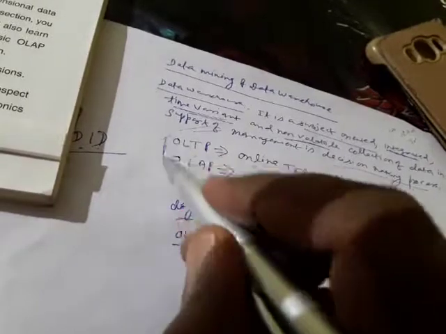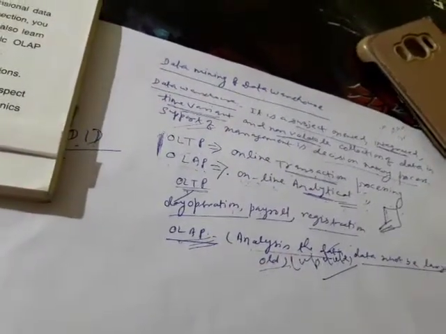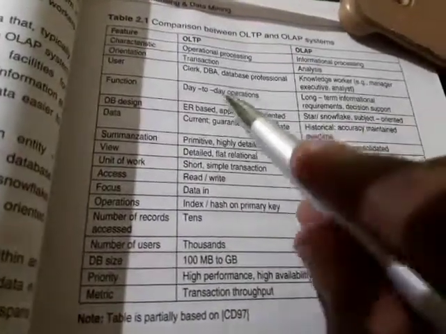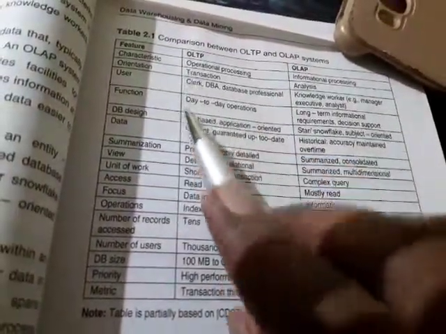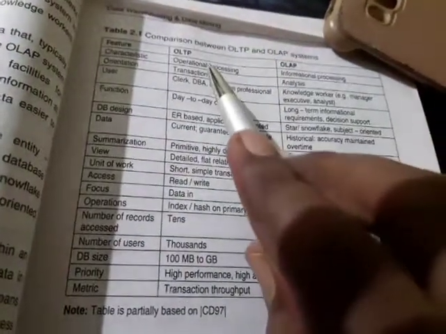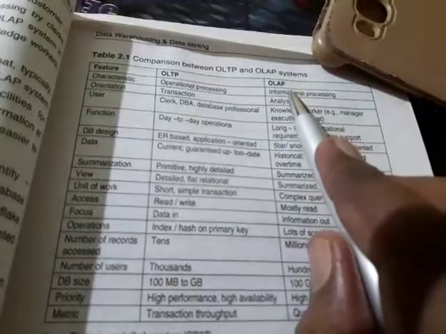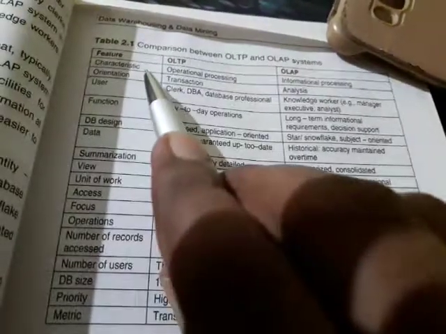We have to know the difference between these two, because in many examinations it always asks for the definition. So here we take the help of a book where we know the correct definition. Now you can see here these features are given, and based on that we make the difference between OLTP and OLAP. First go for the characteristics.